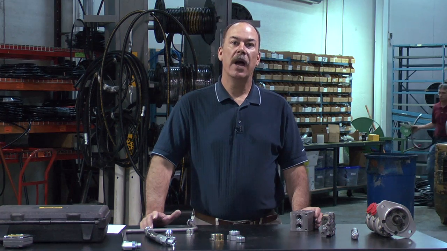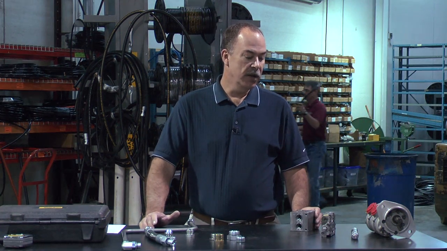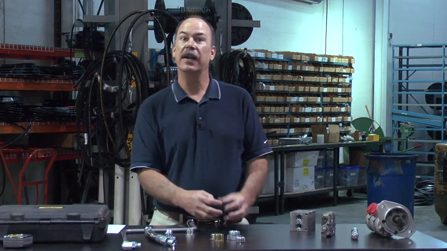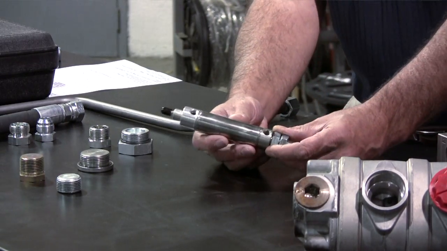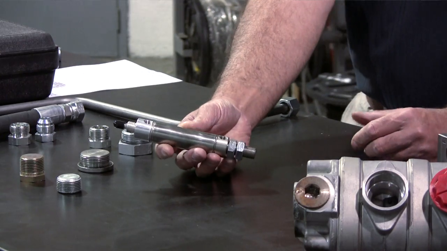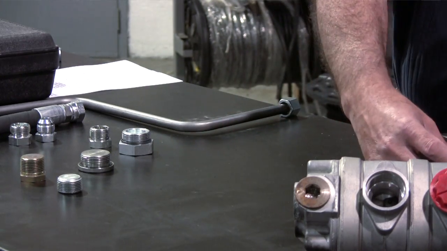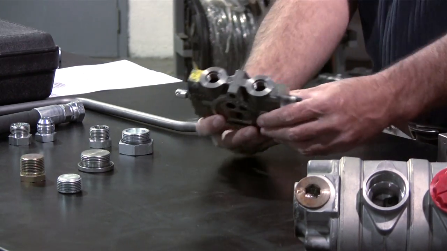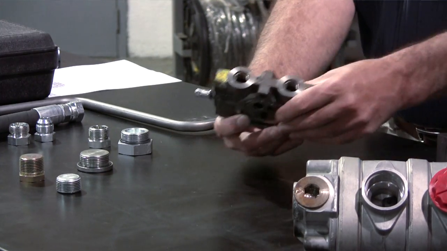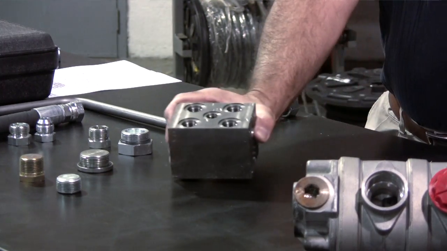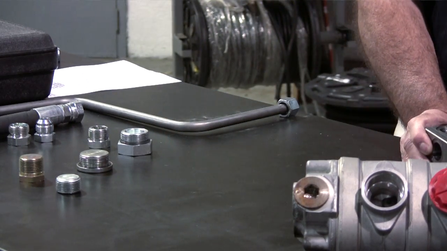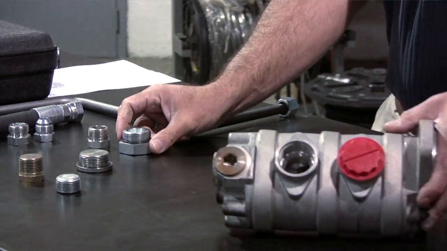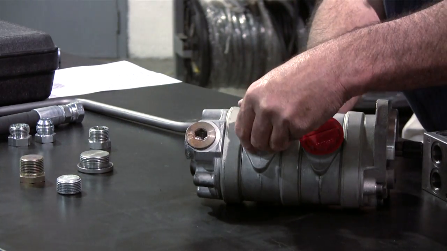To determine whether you have a port thread or a tube thread, you must first know where the fitting is going. So for example, port threads, here's a cylinder with an NPT port, a valve with a SAE port, a manifold with BSPP ports, and even a pump with an SAE port.